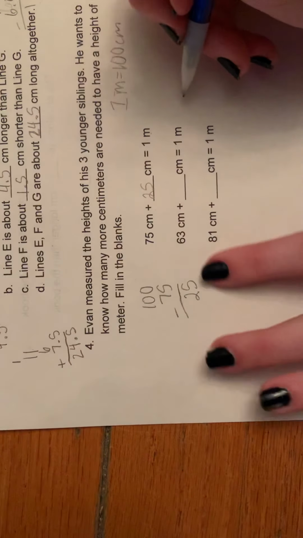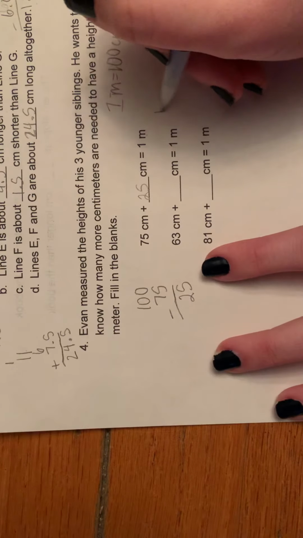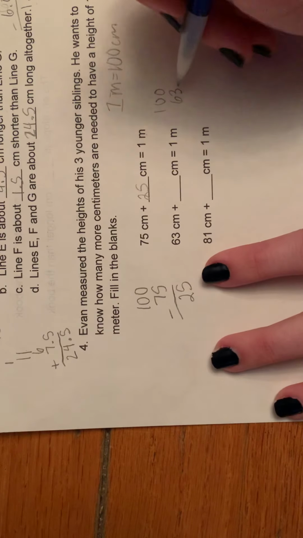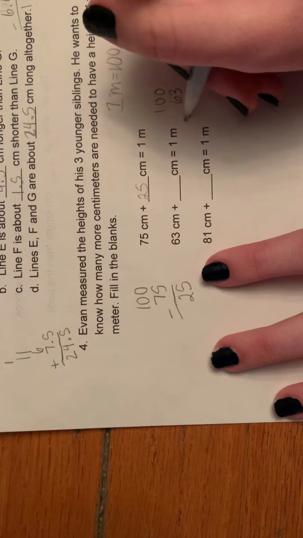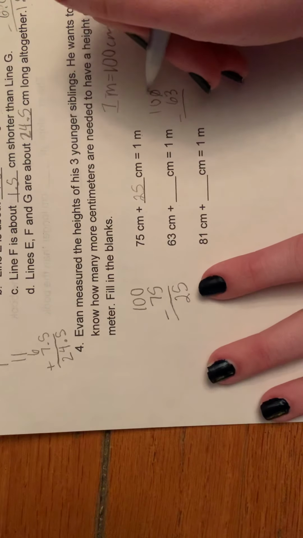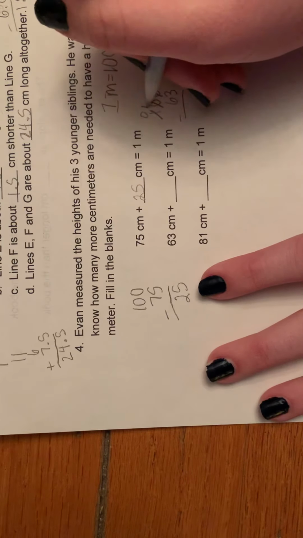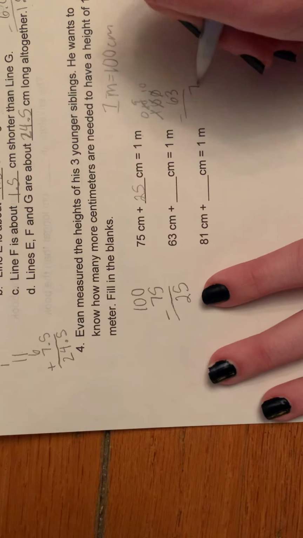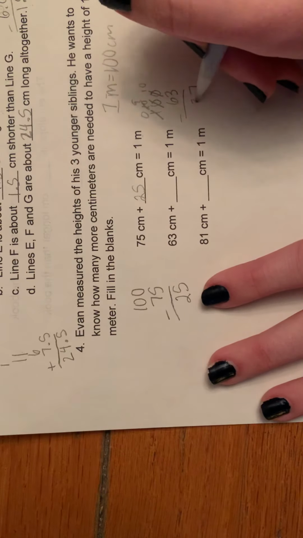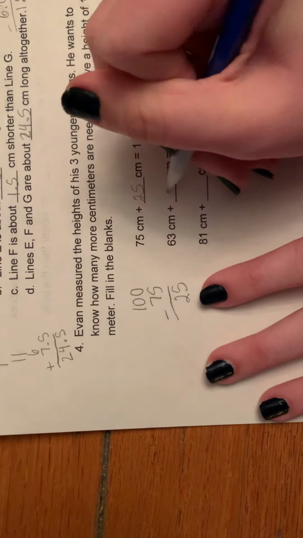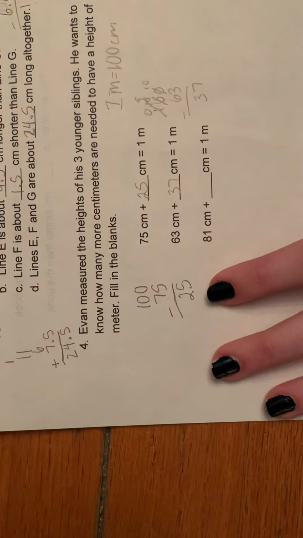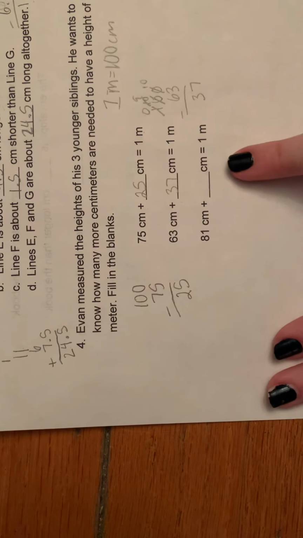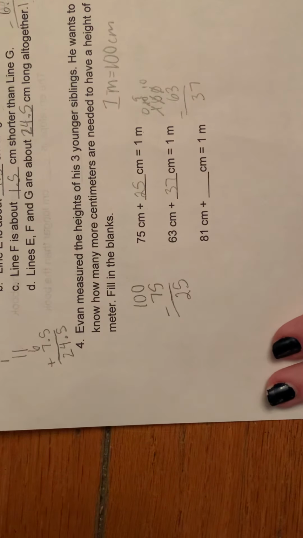And then you're going to do the same thing here and subtract 63 from 100, leaving you with 37. So 63 centimeters plus 37 centimeters equals 1 meter, or like I said, 100 centimeters.